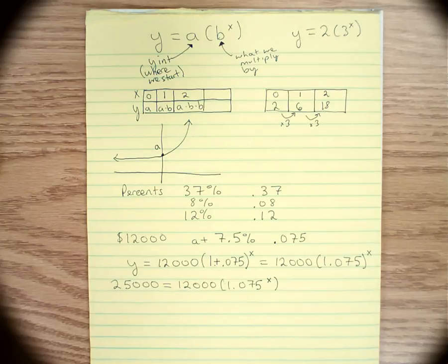How would I find that? Any ideas? No, we don't have the tools yet algebraically to solve this.